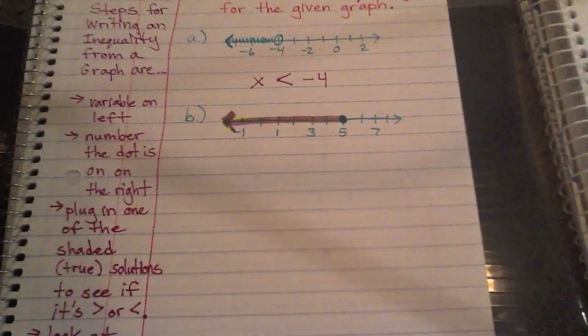Always remember that. So hit pause now, finish writing that, and then I'm going to write out the first one and go ahead and try it, and then unpause it as soon as you're done with each of them. We're going to do 3 more, so you're going to try 3 of them on your own.